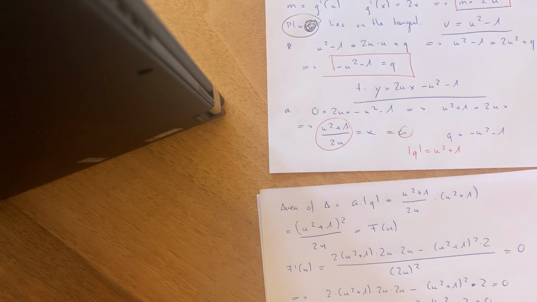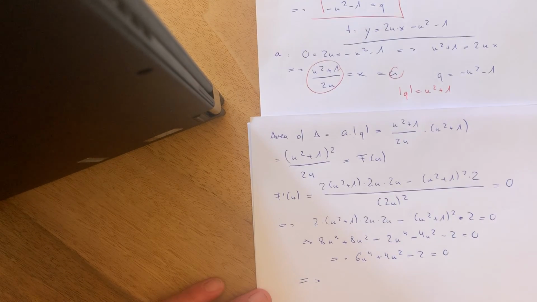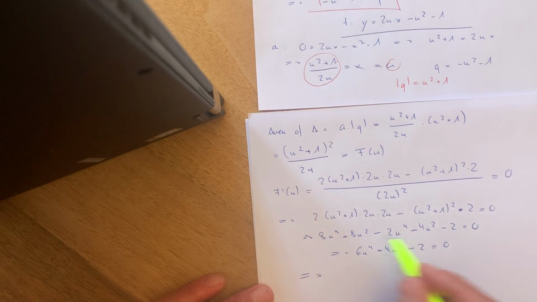Okay, just combining what we can leads to 6 times u to the power of 4 plus 4 times u squared minus 2 equals 0. So this is the equation. Take your calculator and solve for u.